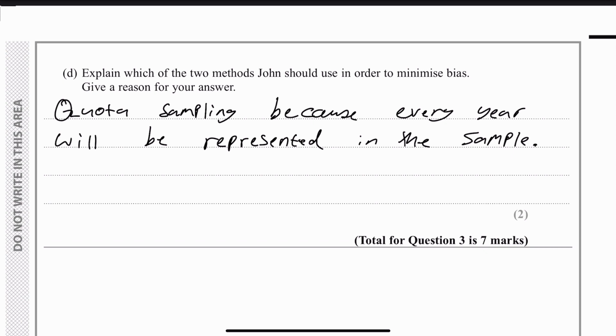Whereas with the other one, opportunity or convenience sampling, it doesn't matter whether the first 50 people you see are from different year groups or are from the same year group, you're just going to ask the first 50 people you see, and they may all be in the same year group. So obviously, quota sampling, although it's not completely random, it minimizes the bias a lot more than it would if you were to use opportunity or convenience sampling.